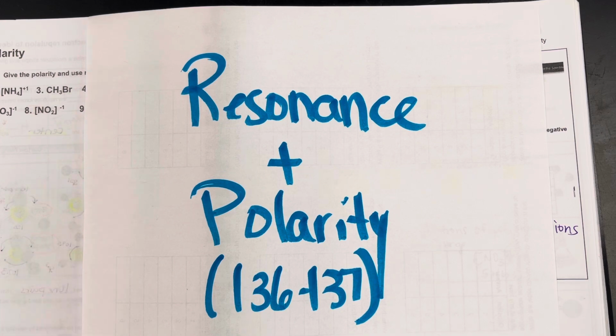Now, in order to be able to do this, you first have to know how to draw compounds. You need to understand when to place sigma and pi bonds. And so if you don't know how to do that yet, you need to go back and watch those prior videos. And then this is the last little bit of understanding what we have drawn.